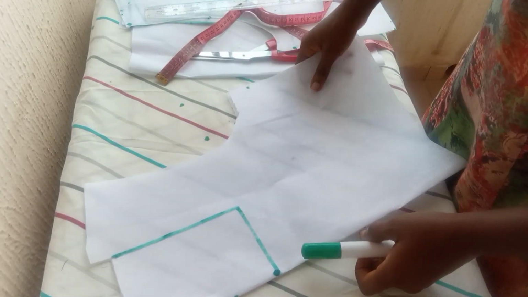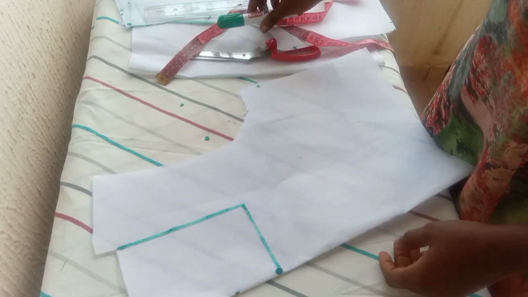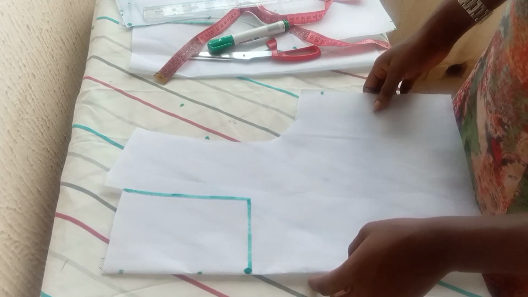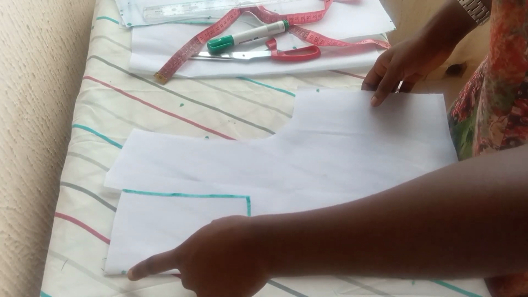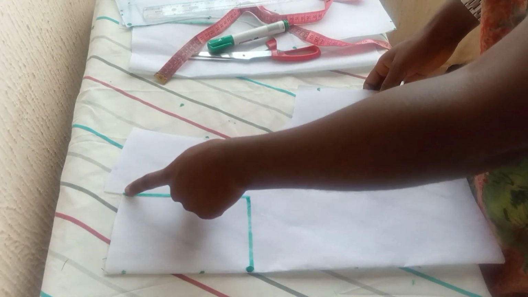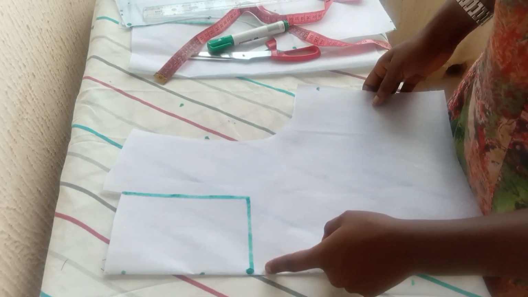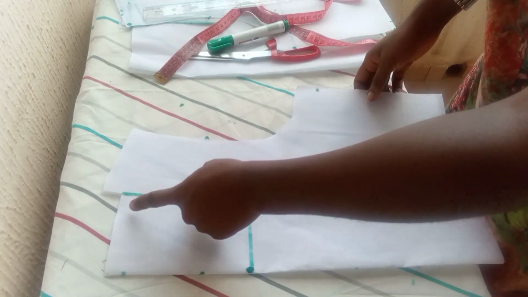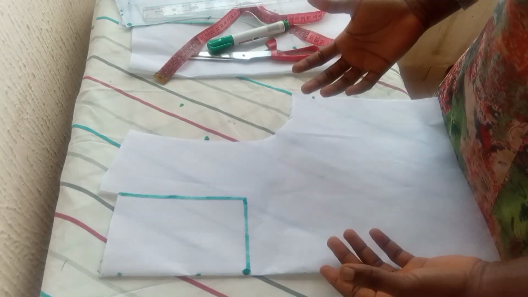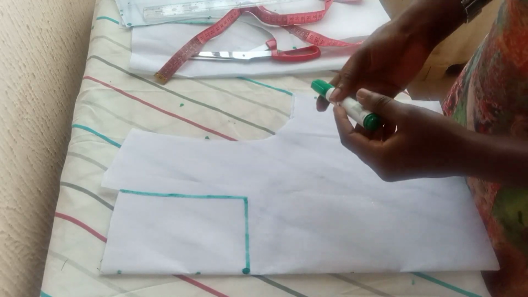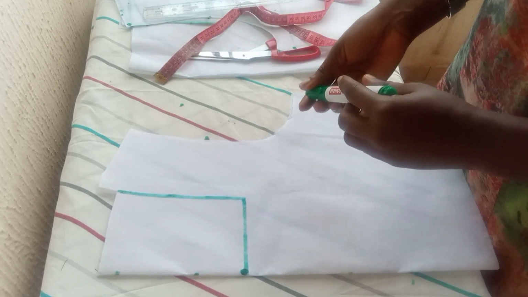There are various neck styles we are going to learn on this channel. It's just that today we are starting with the basic ones. So for your V-neck, remember I already told you that the dimension is 4 inches wide, 6 inches deep. Your dimension can be wider than this. It all depends on what you want. But make sure it's deep, because that's how the beauty of the V-neck comes out. Just make sure it's deep.